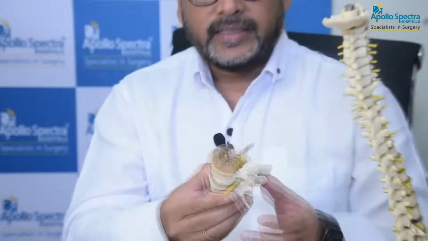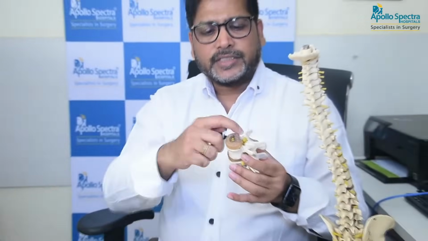Now what is happening? Any structure which is not good in this, and it is causing compression of the nerves, it can cause pain, which is carried through these nerves to the arm or leg. Or if it is not too much compression and there is slight bulging of the disc, it can cause only neck or back pain. It will not radiate, it will not go to the arm or the leg.